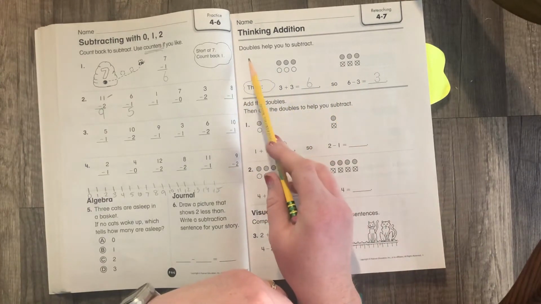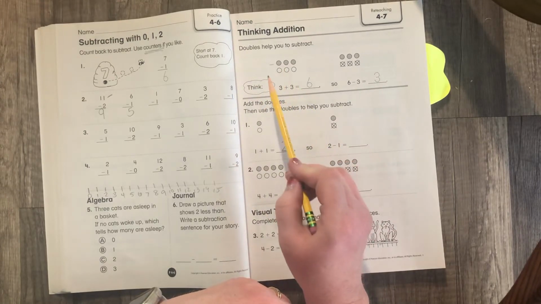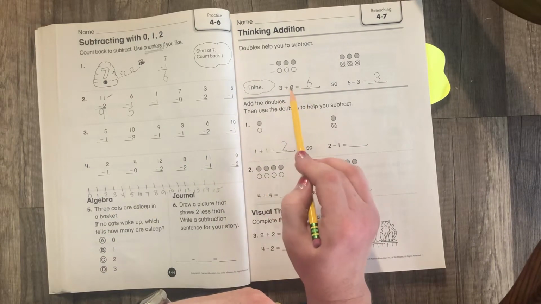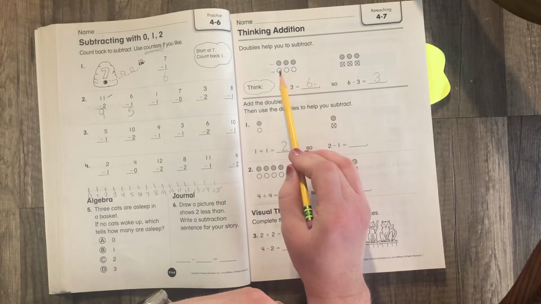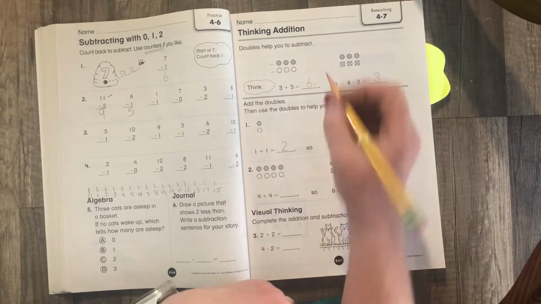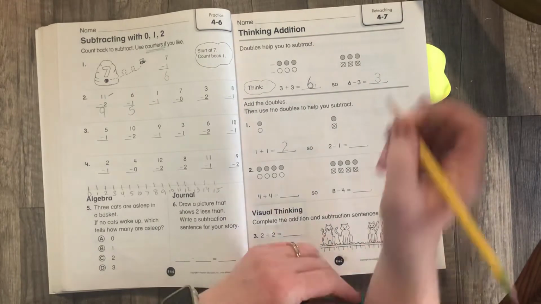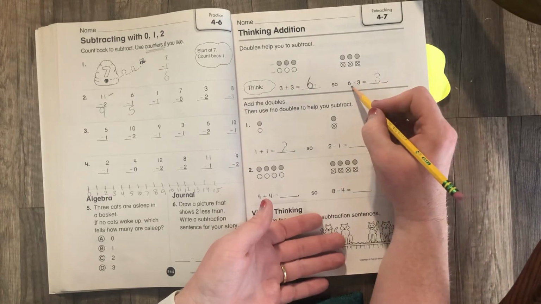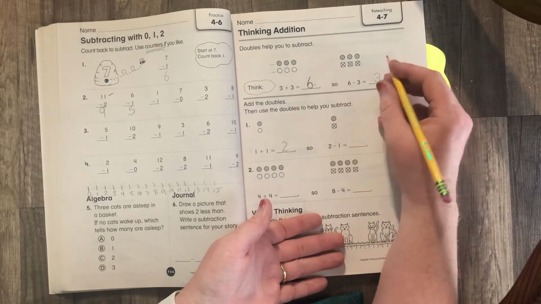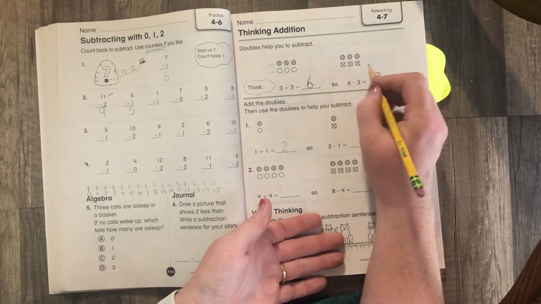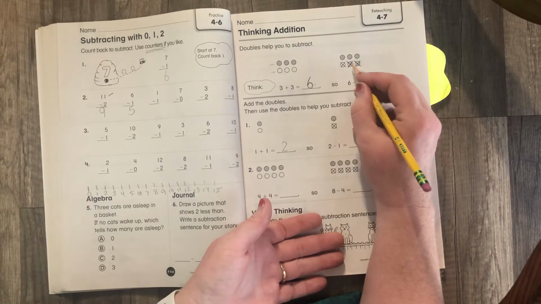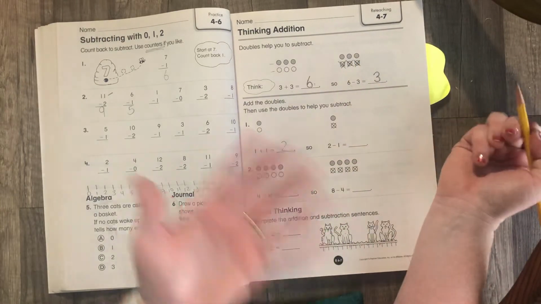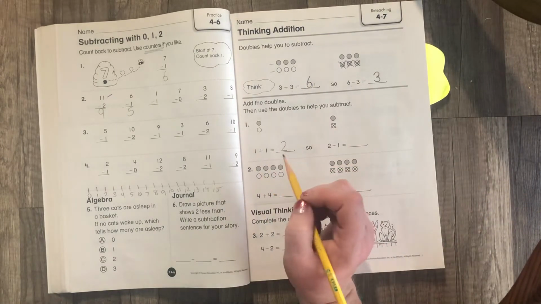So in this instance, it shows us we have 3 of these colored dots and 3 of these white dots, okay? So that means that we have 3 and 3 to equal how many total? 1, 2, 3, 4, 5, 6. So we have 6 total. So that means if we have 3 plus 3 equals 6, that must mean that 6 minus 3 equals 3, right? Because if we have 6 total and we cross out 1, 2, 3, how many do we have left? We have 1, 2, 3. That's totally easy, right? So let's do one together.